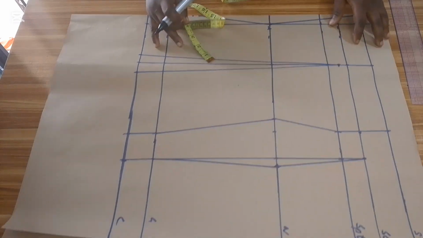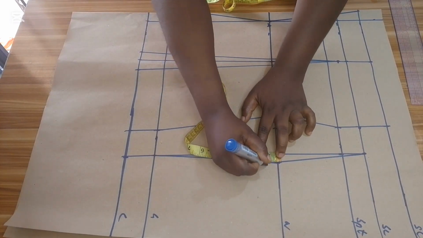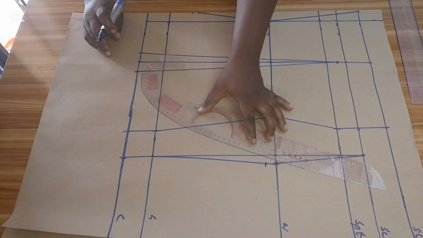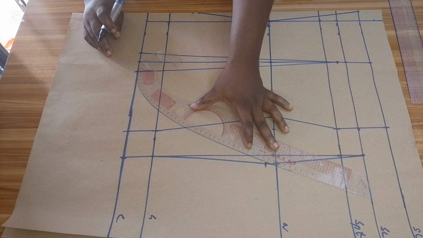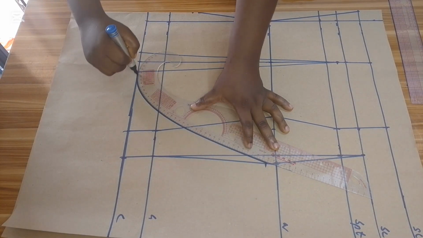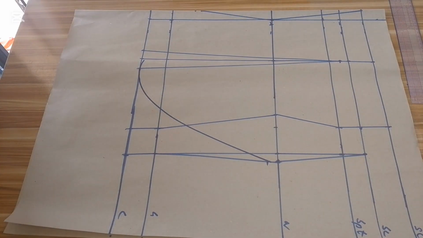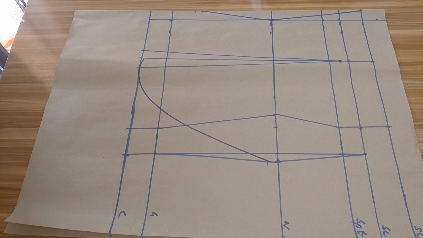But before that, I'll be covering my back pattern just as shown. I came down by 1 inch just like the front pattern, and I'll be covering from that 1 inch to meet the length. Please watch how I cover out my pattern. You want to get this ruler to be able to cover out your pattern. After covering out your pattern, we are done with the back pattern. We'll proceed now to cutting out the pattern.